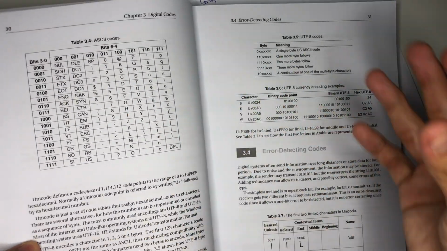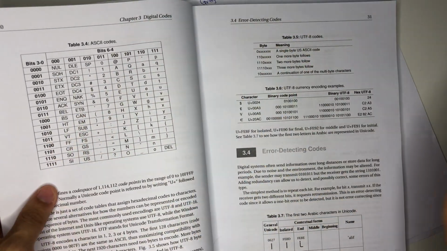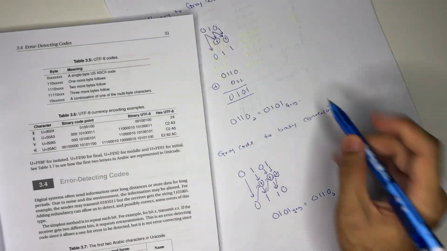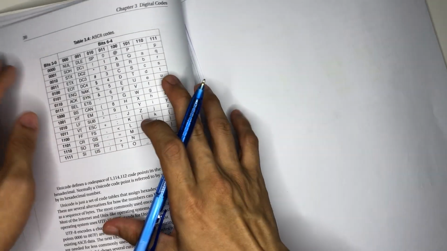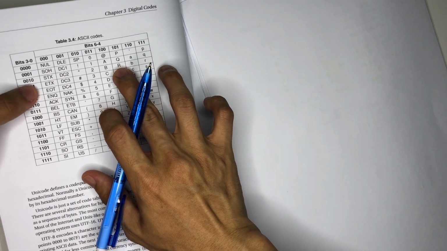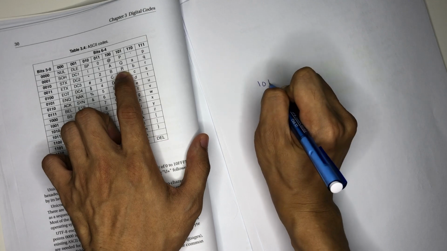We simply want to know, for example, what is the ASCII code for a letter, just randomly, letter R. What is the ASCII code for the capital R? You see here, you just simply take bit 6 to bit 4, which is 101.